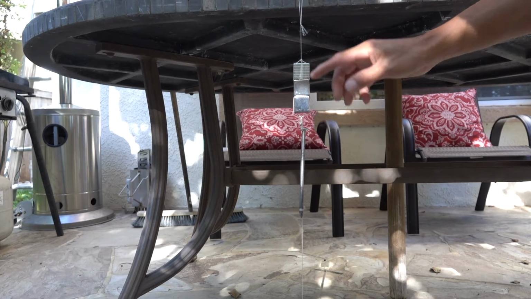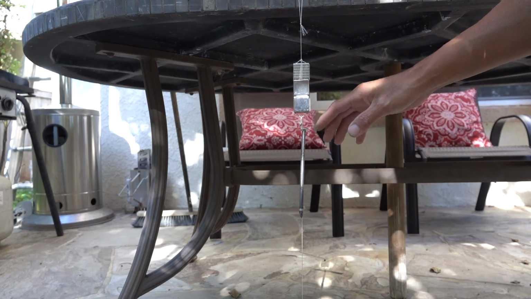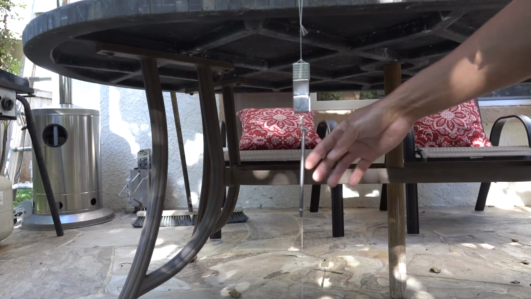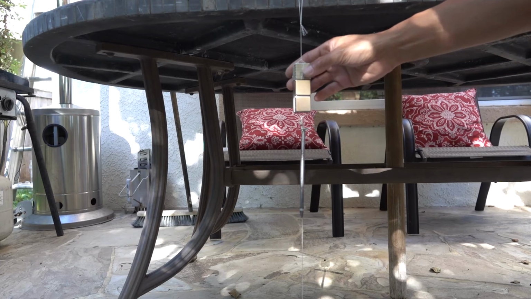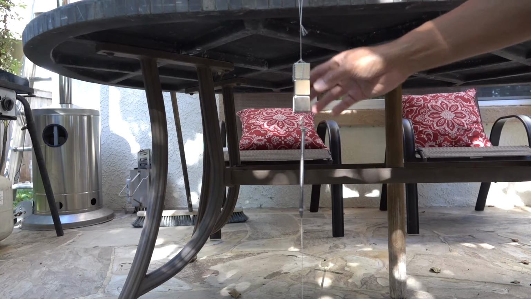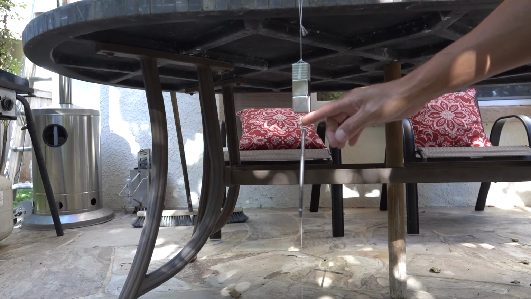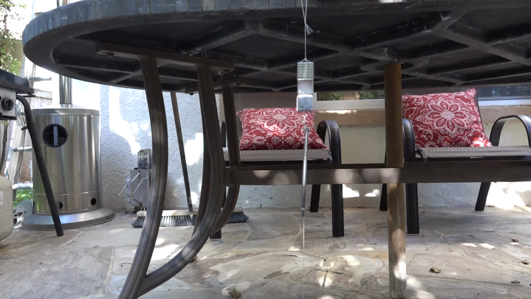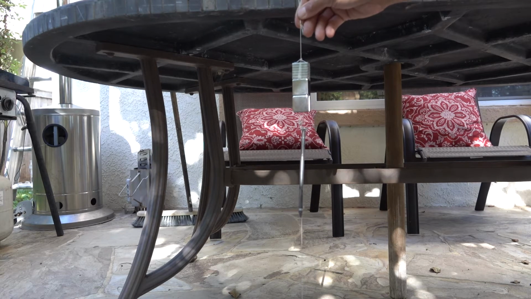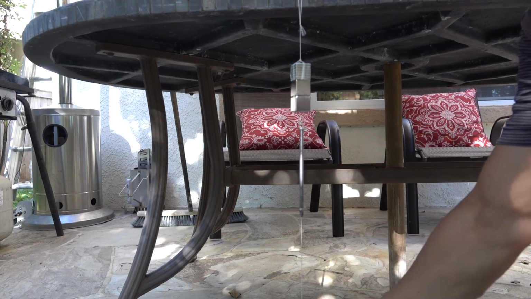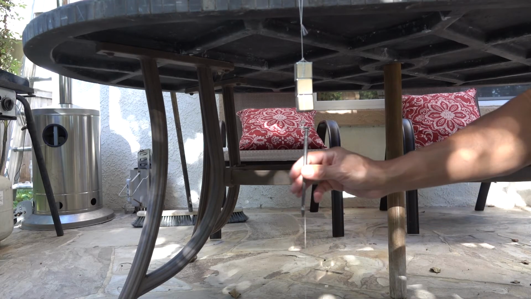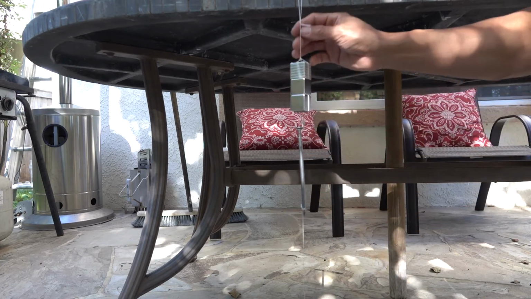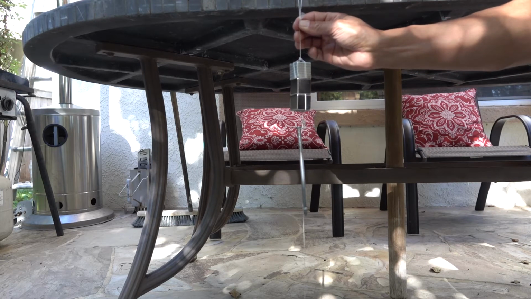So what you have here is just a nail, and this is a magnet here, with a string connected to it and held up by this pole. Either way, whether I hold it up or the magnet holds it up, it's held up with pretty good strength here.